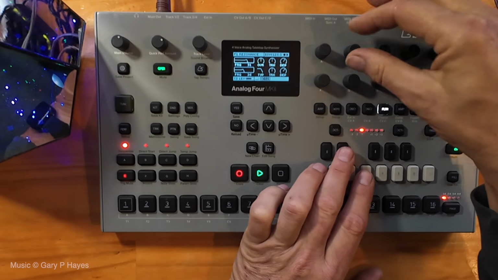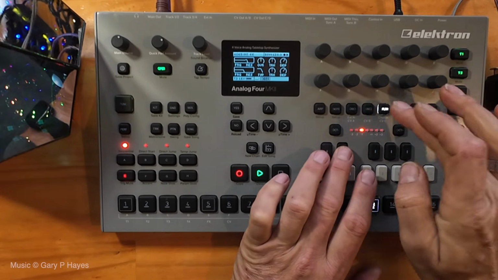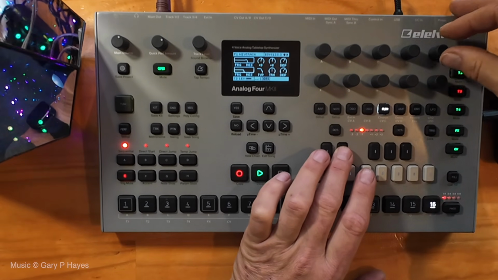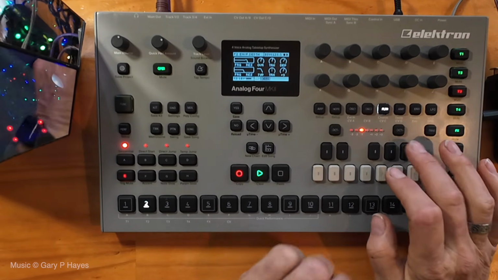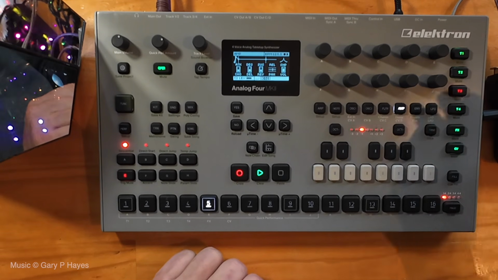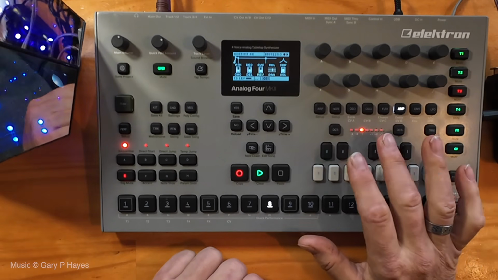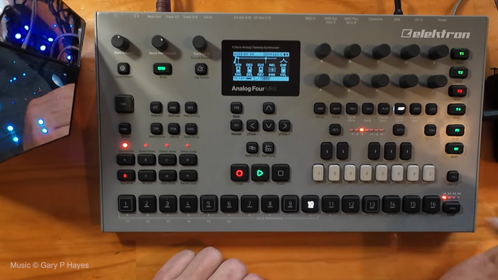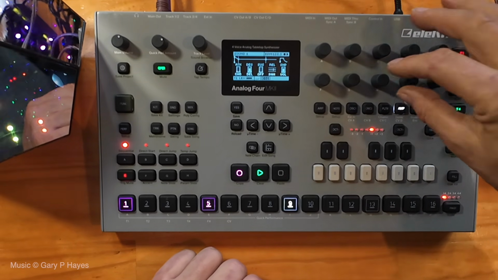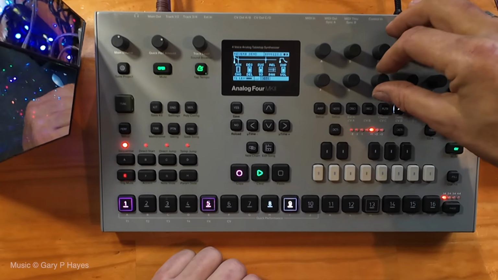I'll take the resonance down initially. There we go, let's get more of the reverb action going.